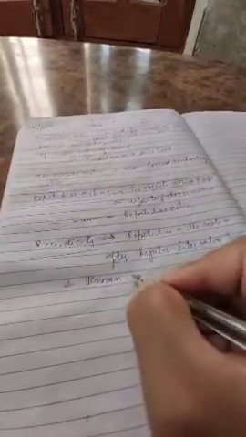Repetition of the motion after regular interval of time is known as periodicity.